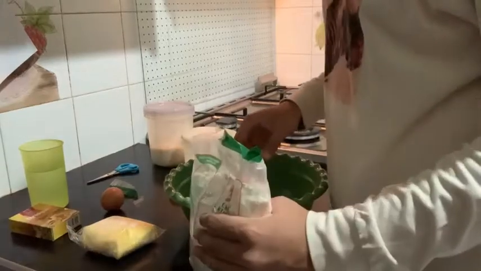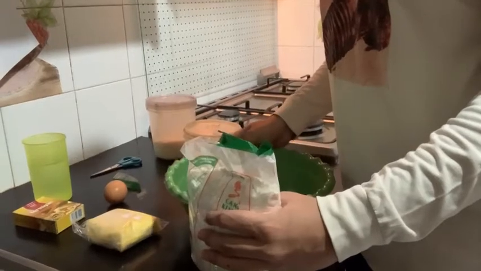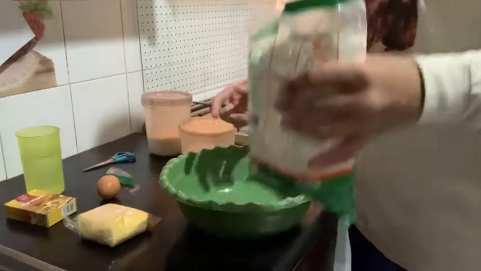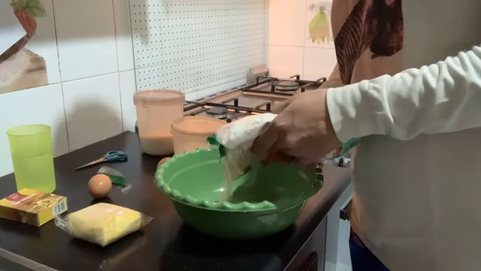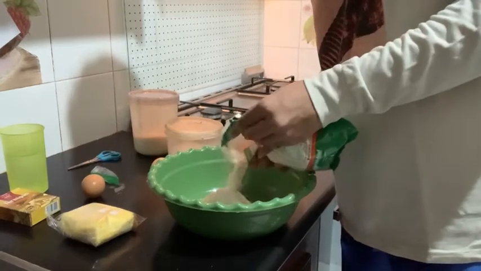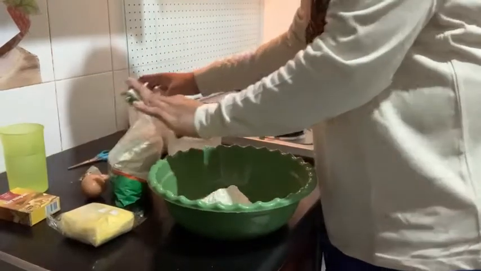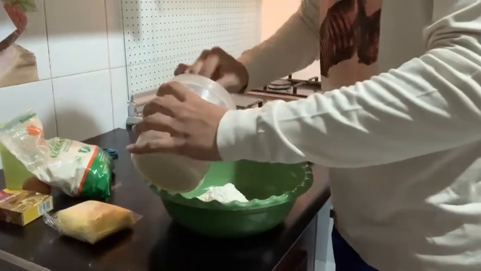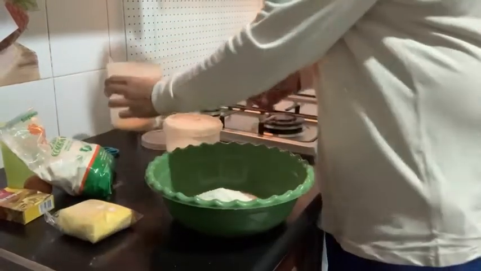The first step is to mix the dry ingredients such as flour, sugar, and instant yeast. And the last one is milk. For the high protein flour, it is around 40 grams. And then for the sugar, it is 100 grams. That is around this.